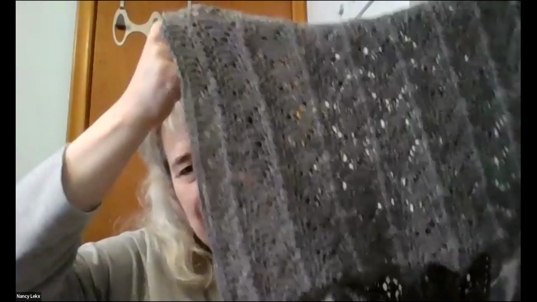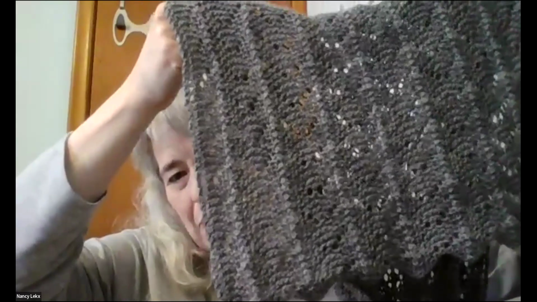This Shetland sampler stole that I designed along with a knitalong with Hands-On Knitting Center uses a horseshoe stitch at the end. Well, you can see it's hard because it's, let's see, put that over my shoulder. There we go.